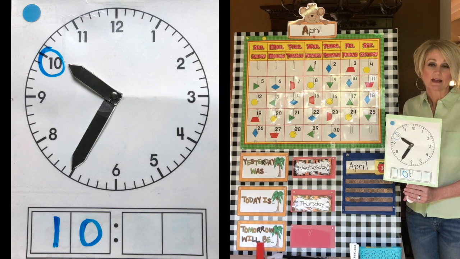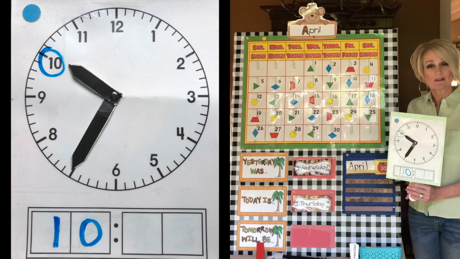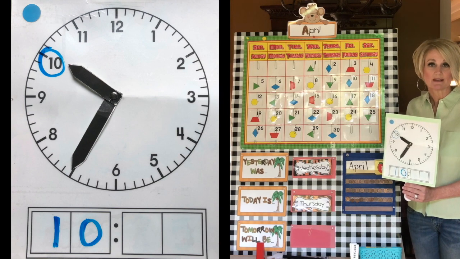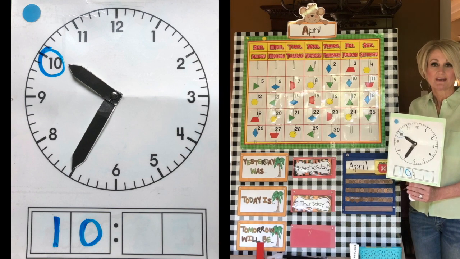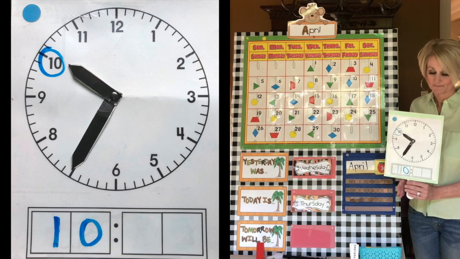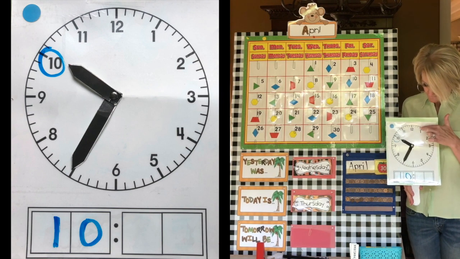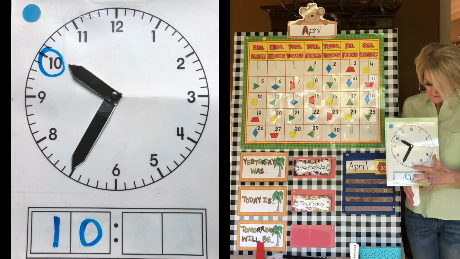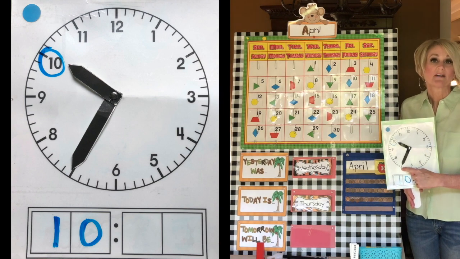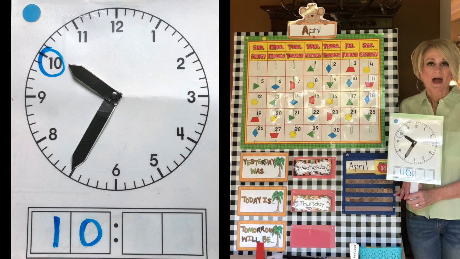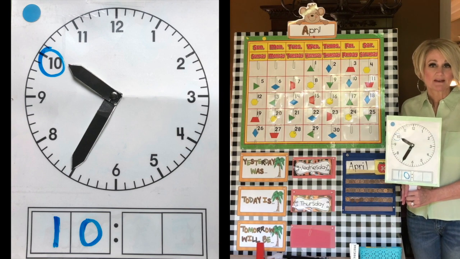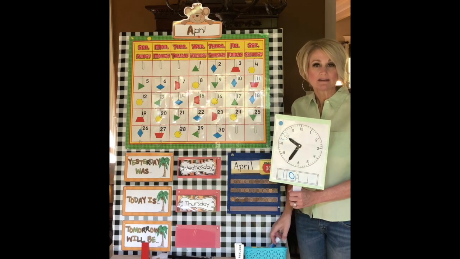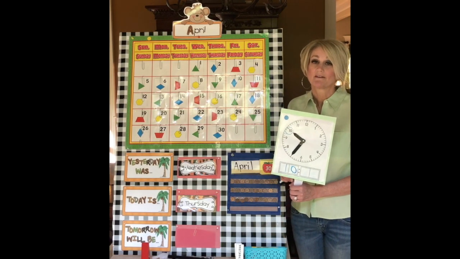Remember, the minute hand counts by ones. But our clock is designed so that we can count by fives until we get to the minute hand. So are you ready to count by fives? Go. 5, 10, 15, 20, 25, 30, 35. So how many minutes is the minute hand showing? 35.